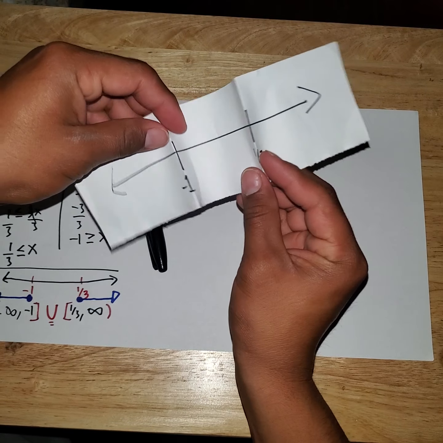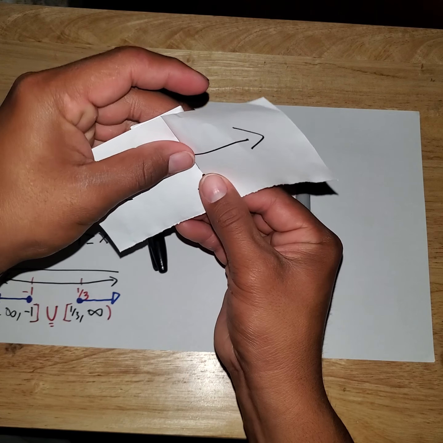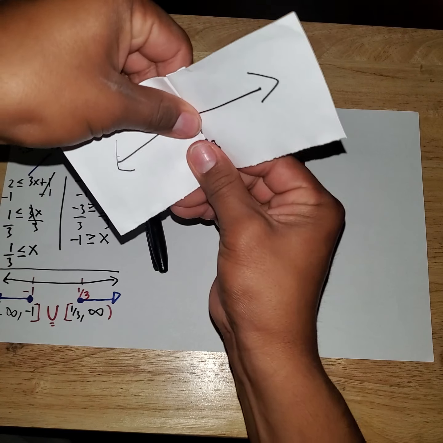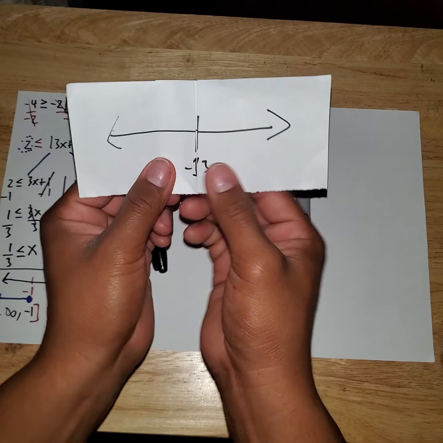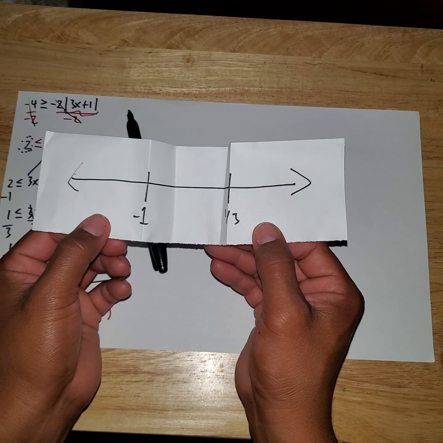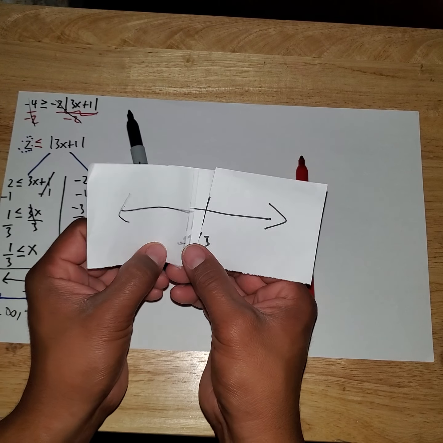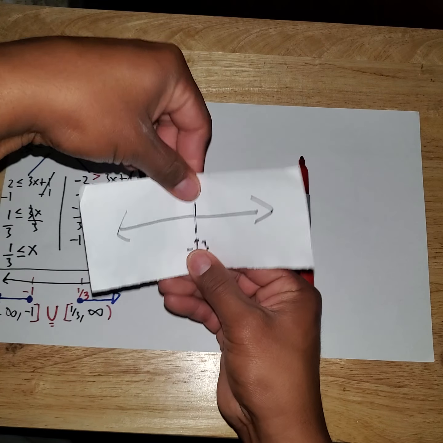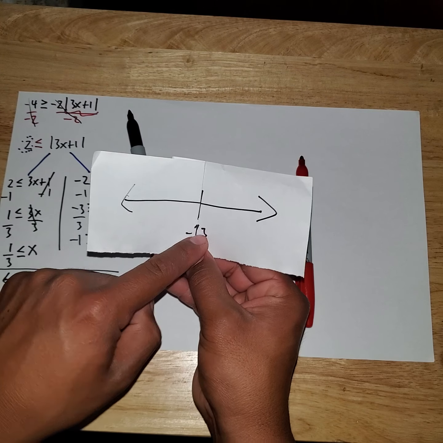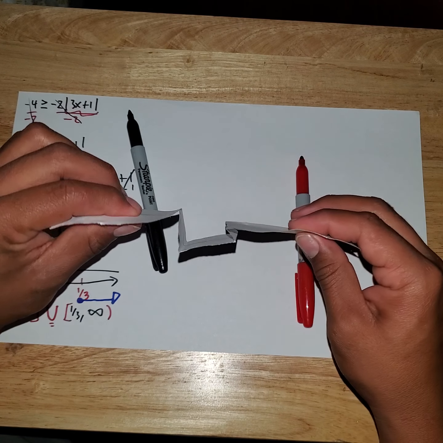So you want to fold them together so they end up looking like one continuous sort of number line. That's the idea. Because look, we're chopping off everything that's in the middle. You're unioning these two parts, and that ends up being your solution. All these numbers, including -1 and including 1/3. And that makes a U shape.